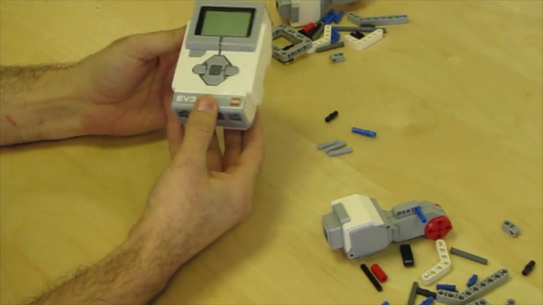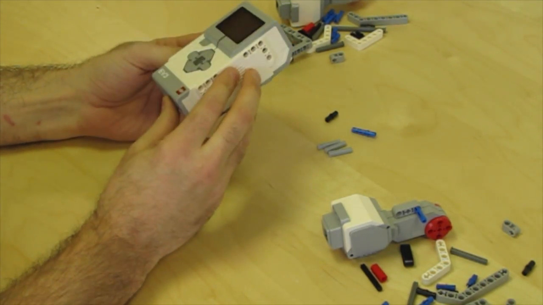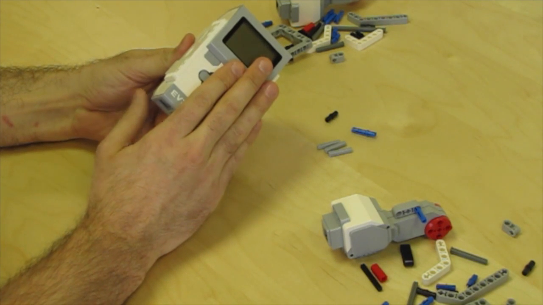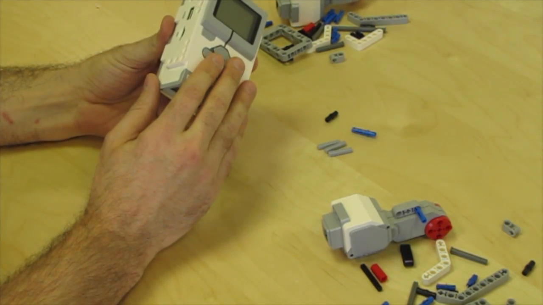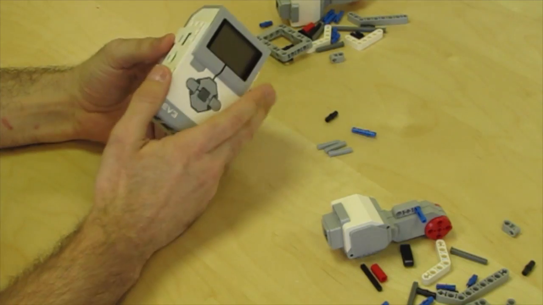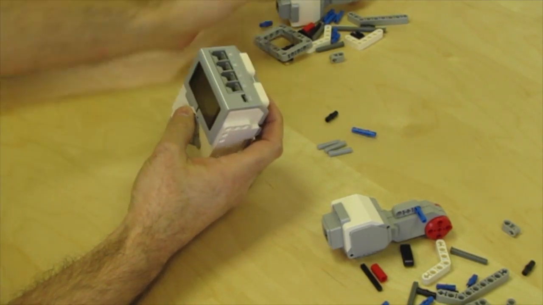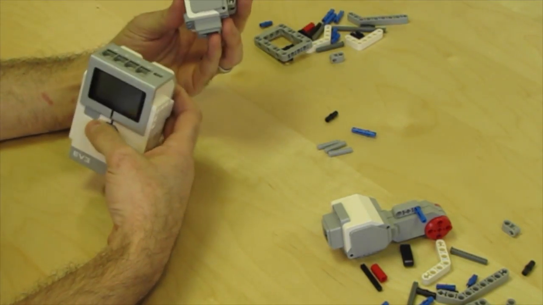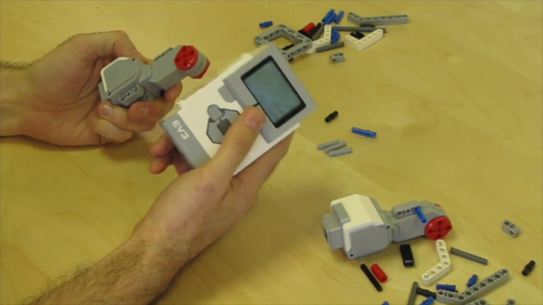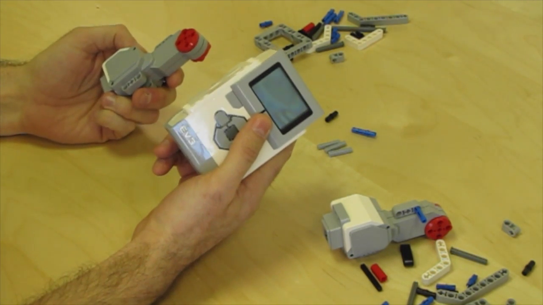It is a Lego brick. It's got some connections that you can connect Legos to, but inside is a CPU. And what you can do is, on a computer, write a program that you download to this, and you can connect different things like this motor to the brick and make basically robots.